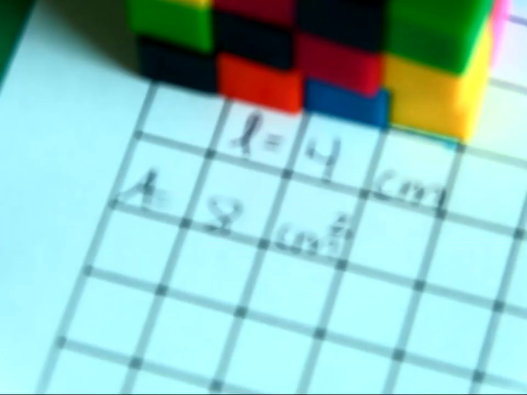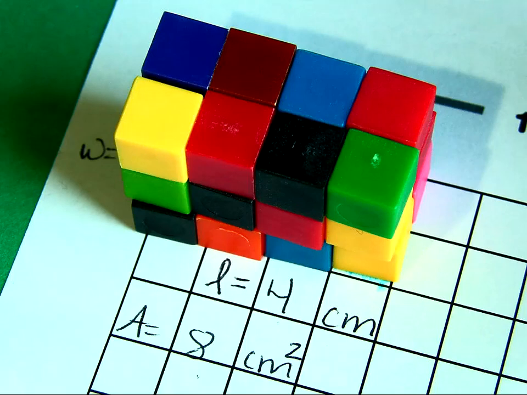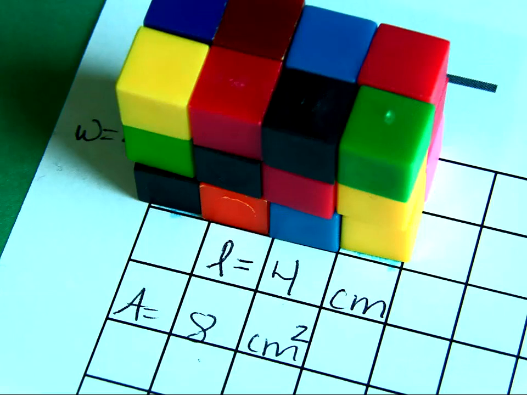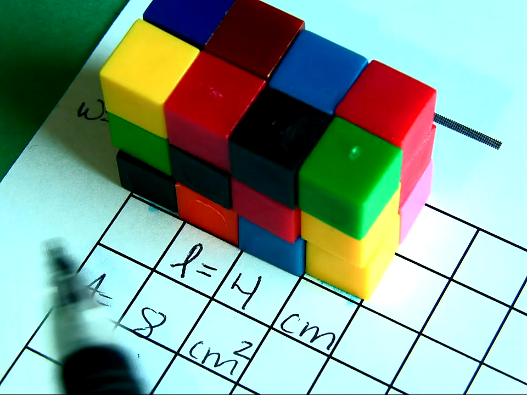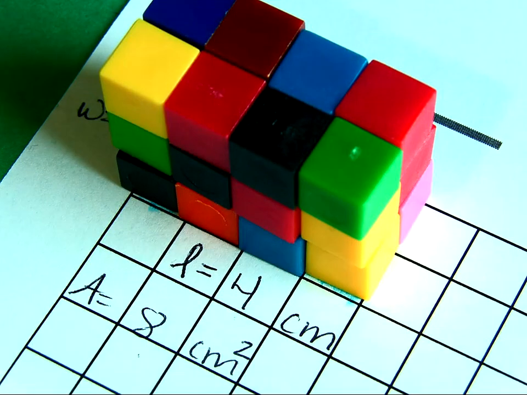Adjust the screen a little bit. Okay, so now you can see that this has a length of 4 centimeters, a width of 2 centimeters, and a height of 3 centimeters tall. Now I can take this apart and count each individual cube and find out the volume of the shape. That's how much total space the shape takes up.